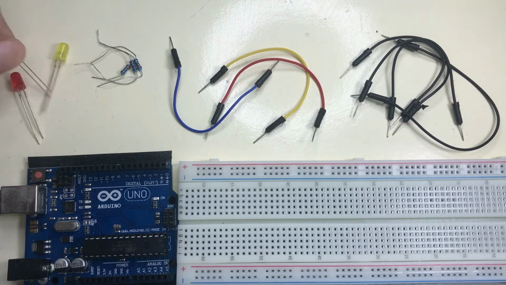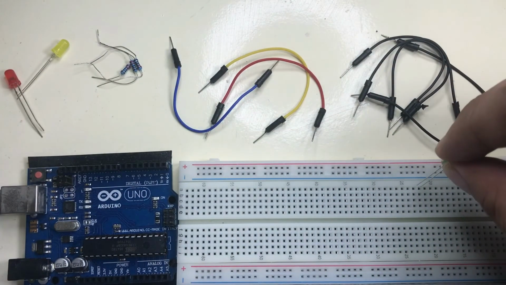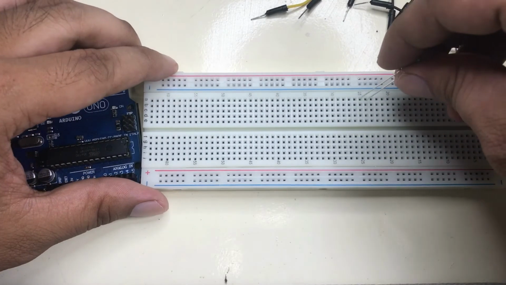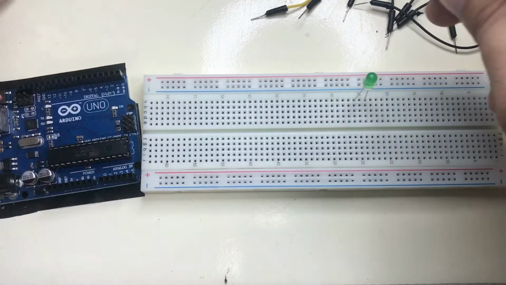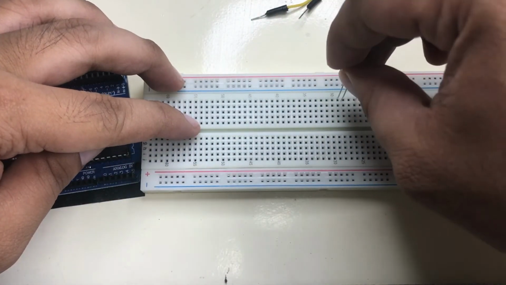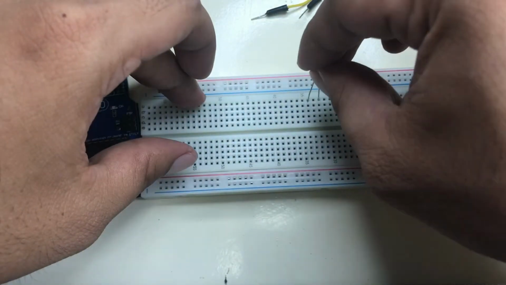So first, I have here the green LED. So we put here the green LED on the breadboard. And then the yellow one, yellow LED. And the red LED. Okay.